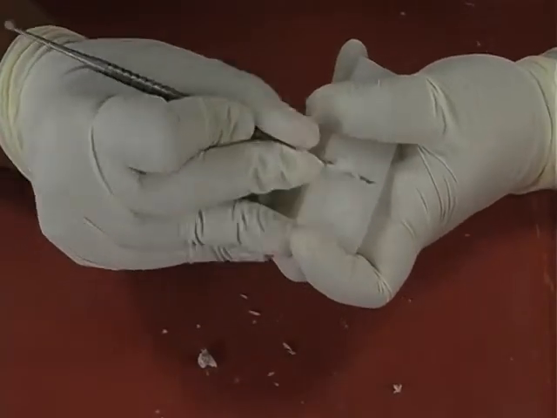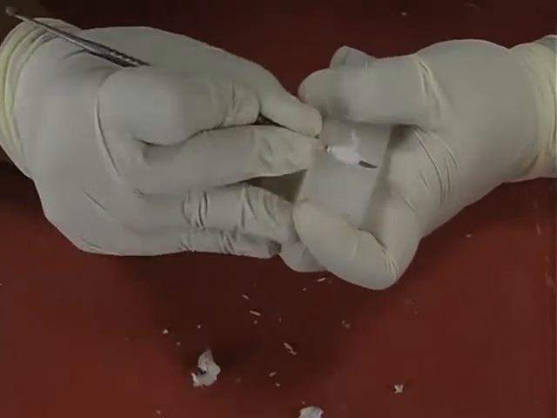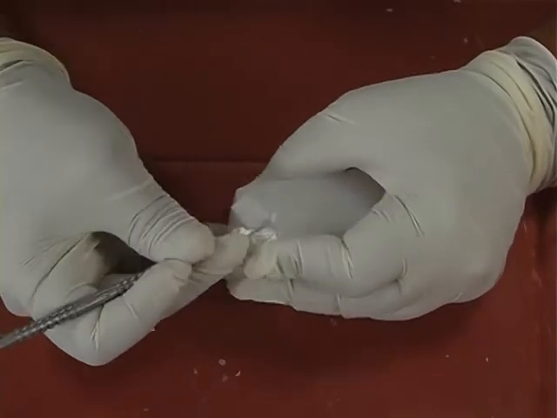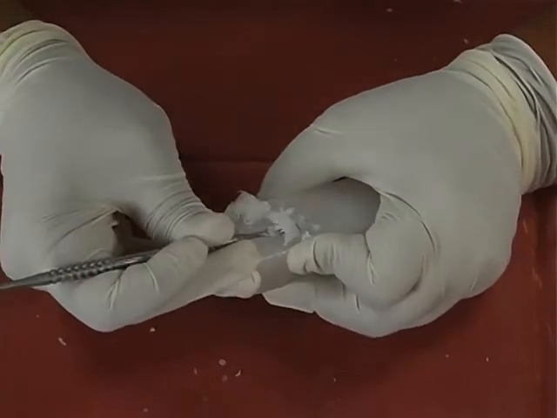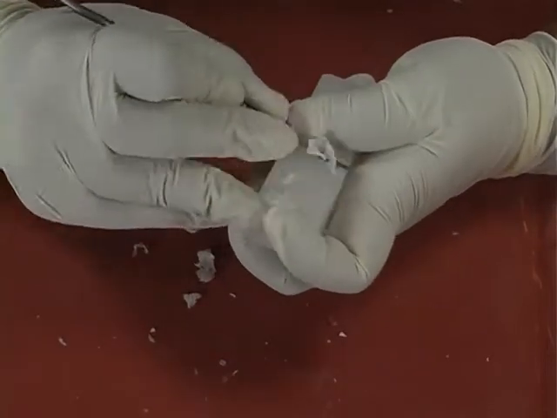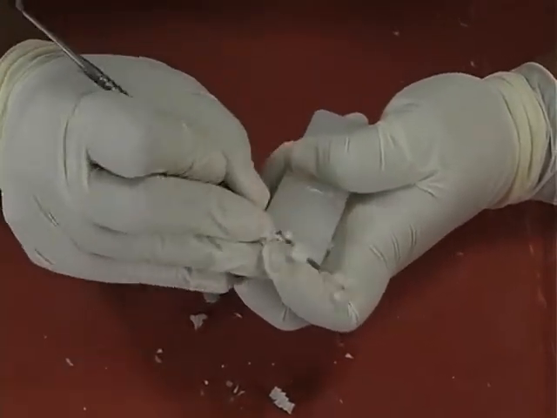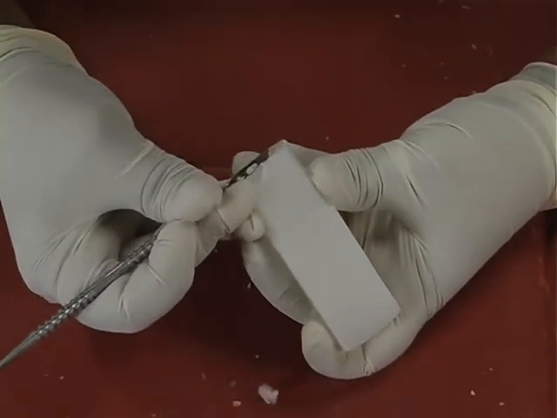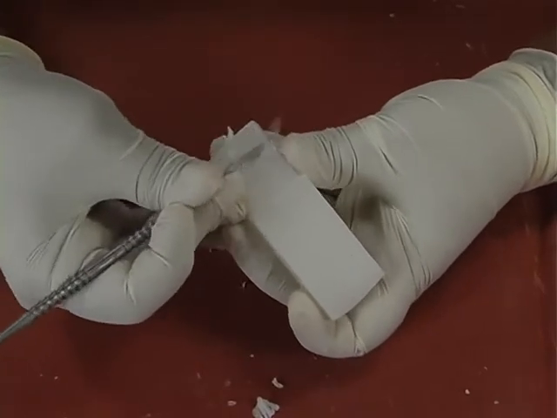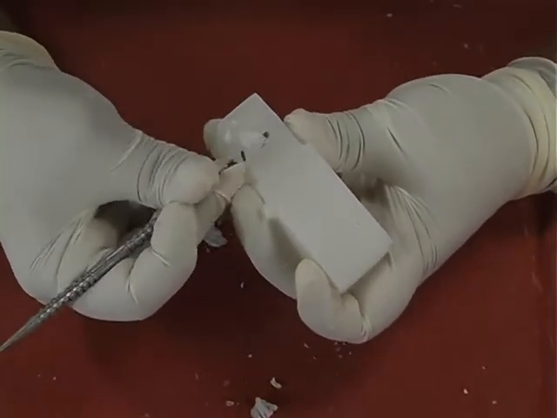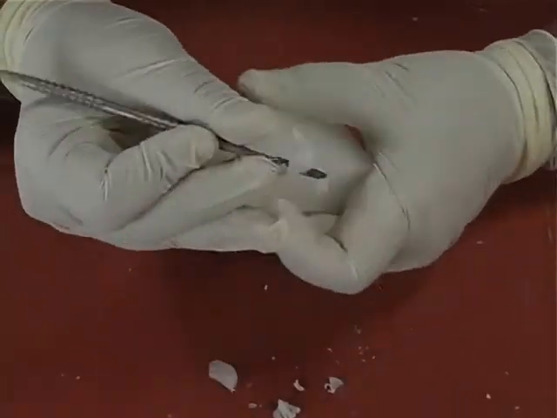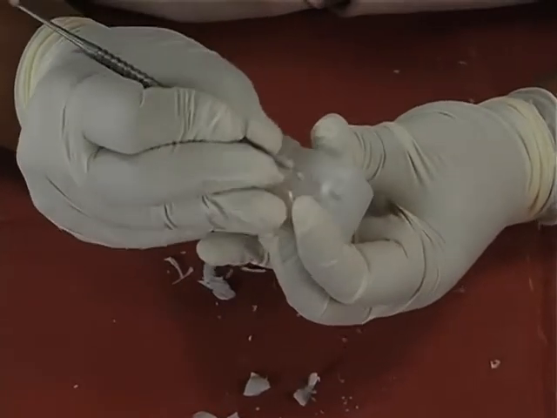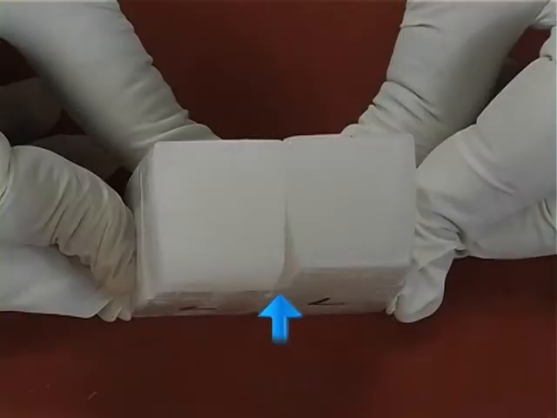This shape should extend from the occlusal surface up to the cervical area. This shows the carved trapezoid occlusal outline.